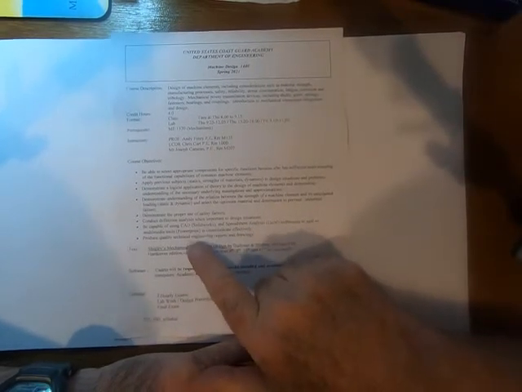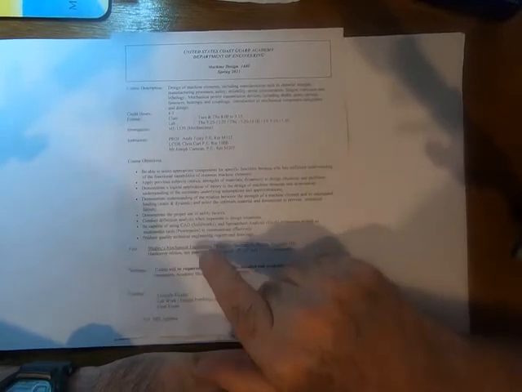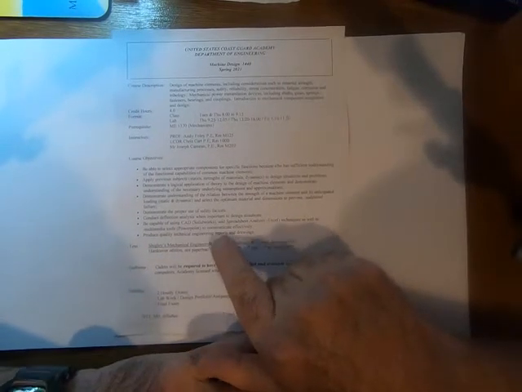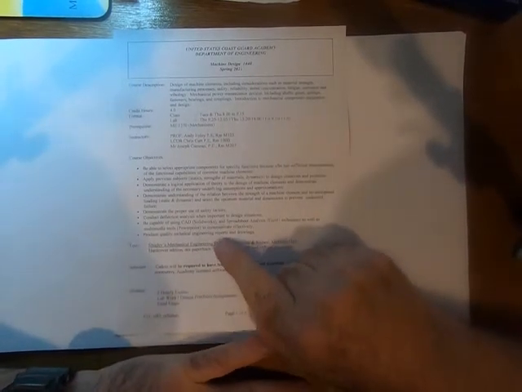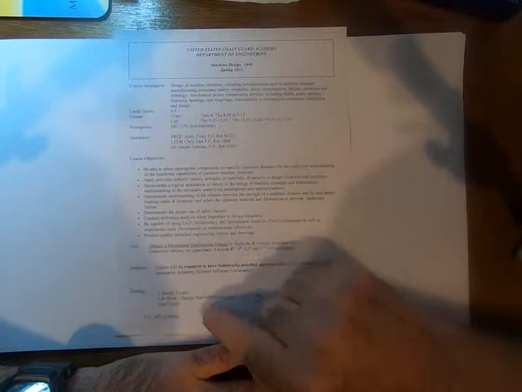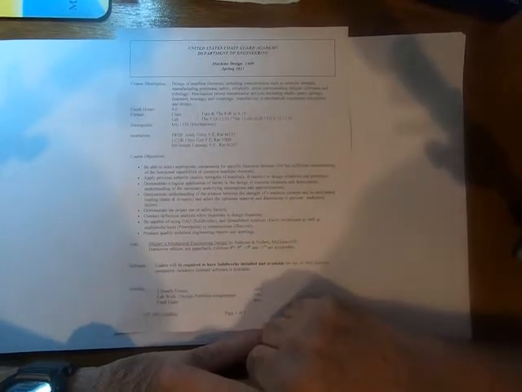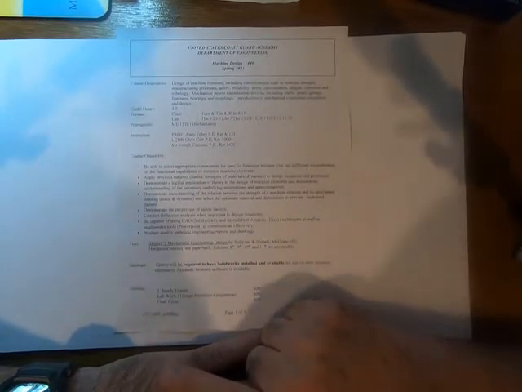Obviously quality technical reports is first and foremost. That is your product as a professional engineer, and that's what you're going to be doing in this course. You've already had some experience at that in mechanisms and even in IMED, and Capstone is going to be the same. The textbook for this course is Shigley's Mechanical Engineering Design textbook.